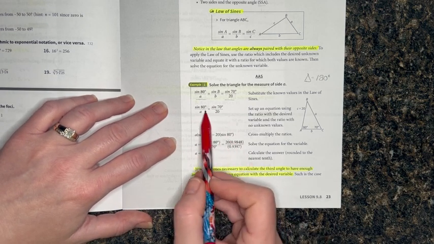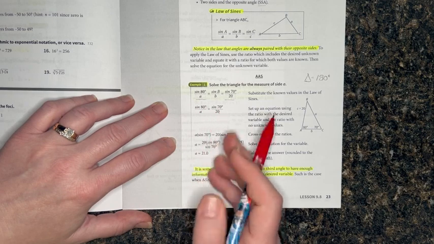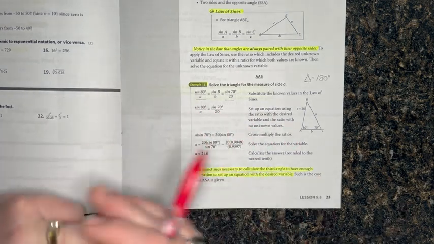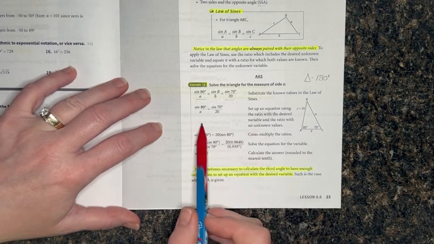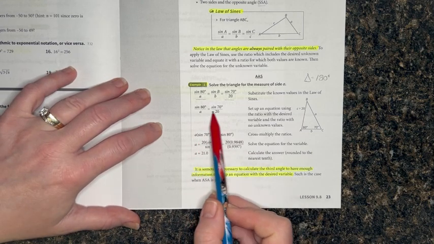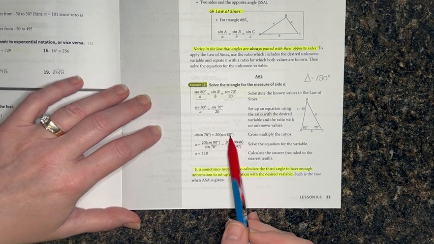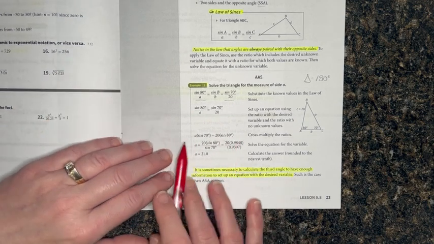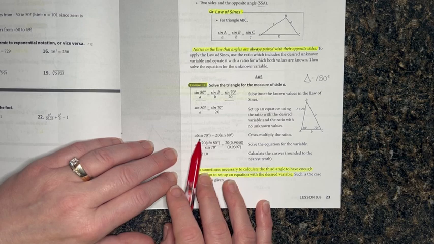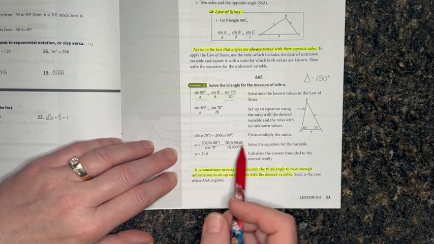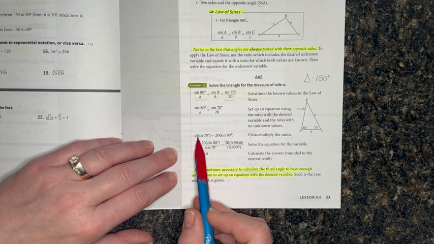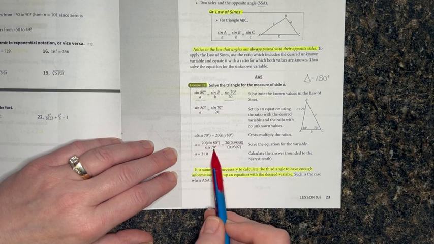And then we cross multiply. We have a fraction equal to a fraction, and so we are able to cross multiply. So A times the sine of 70 degrees is going to be equal to 20 times the sine of 80 degrees. Now they just went ahead and solved for A, because that's technically what they're looking for, right? So they then divide both sides by the sine of 70 degrees.